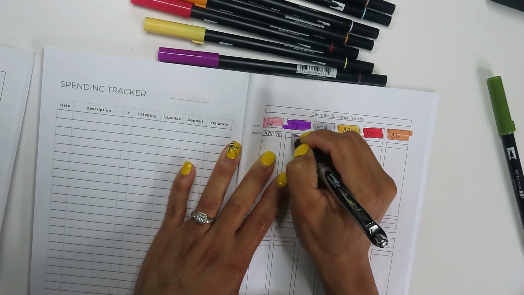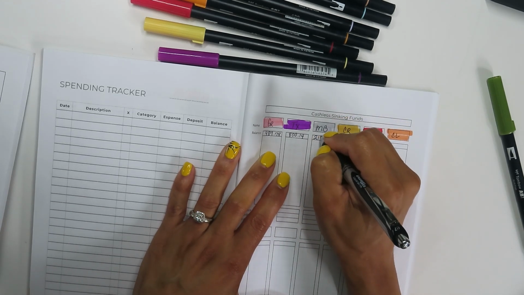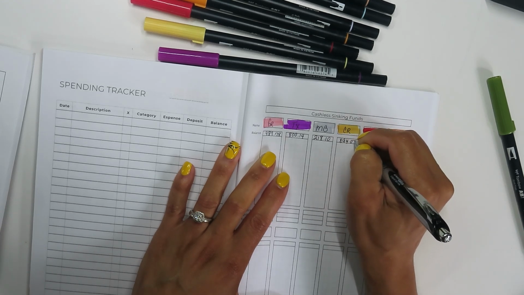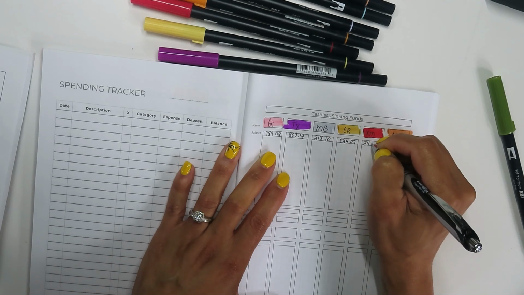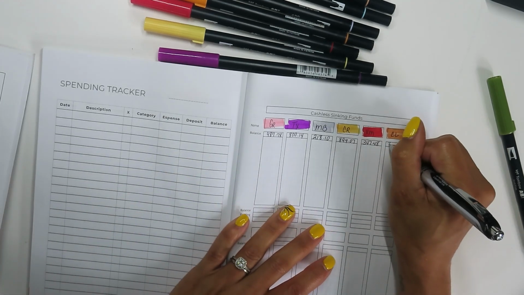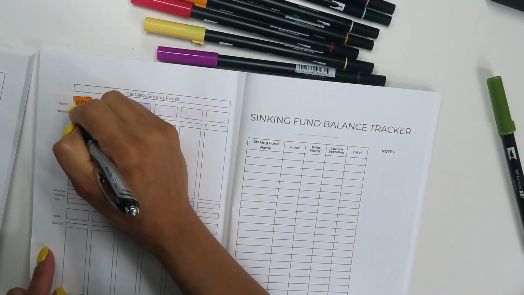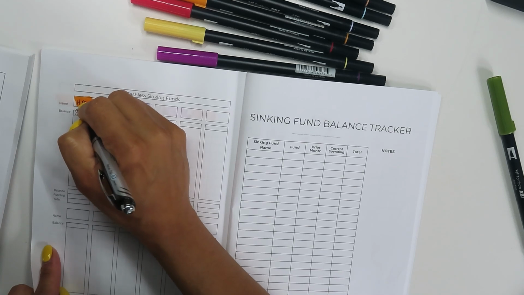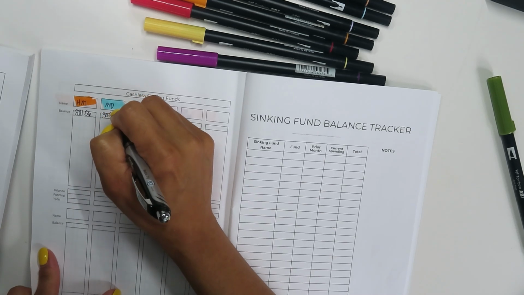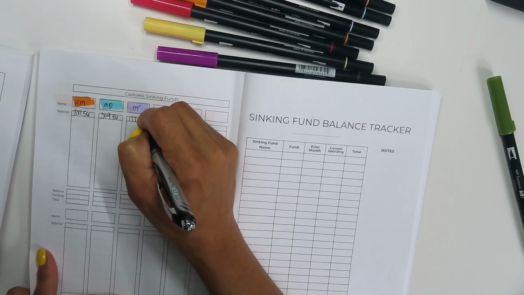$487.78 for groceries, $814 for taxes, $218.10, $894.07, $347.48, $332.30, $381.56 for the home, $309.86, $177.30 for other.